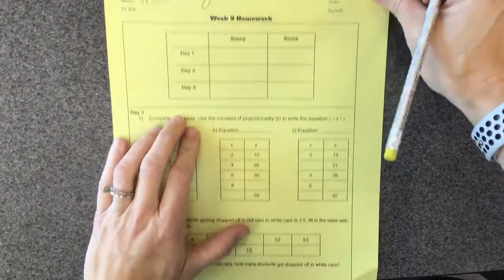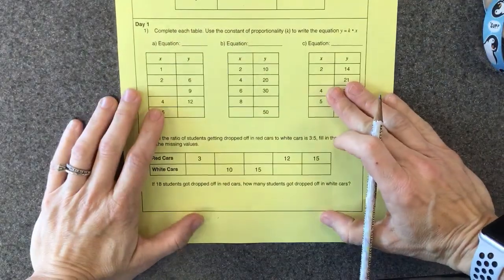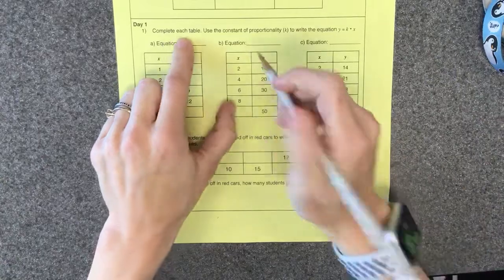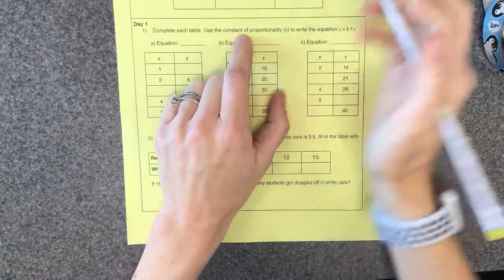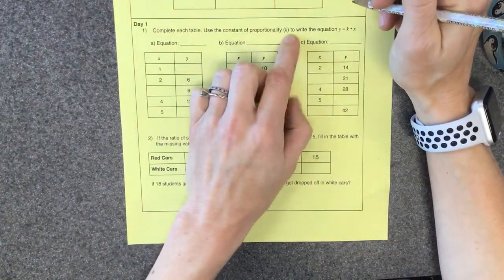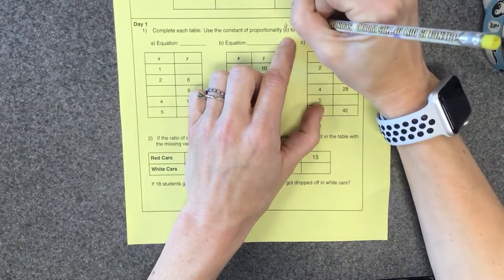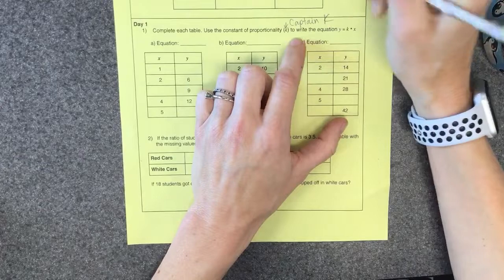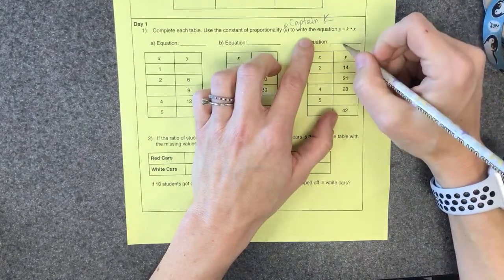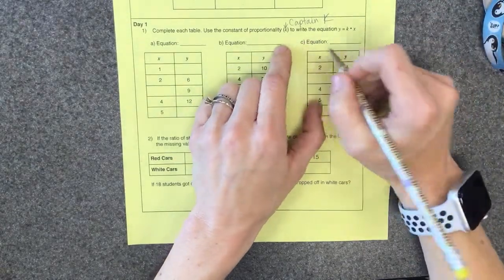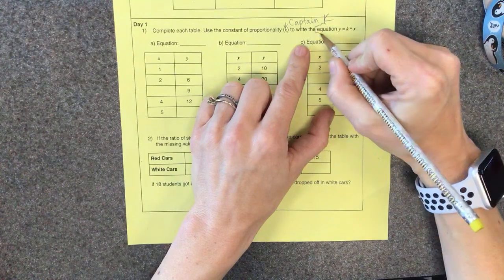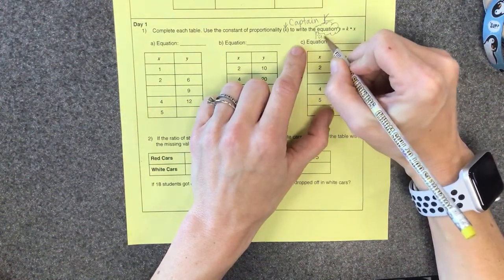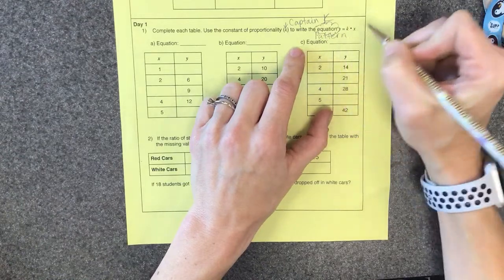All right, so day 1, complete each table. Use the constant of proportionality, Captain K, to write the equation y equals k times x. Now, if you remember, we said an equation is just the middle school way of saying pattern. The only thing we're going to change is x.